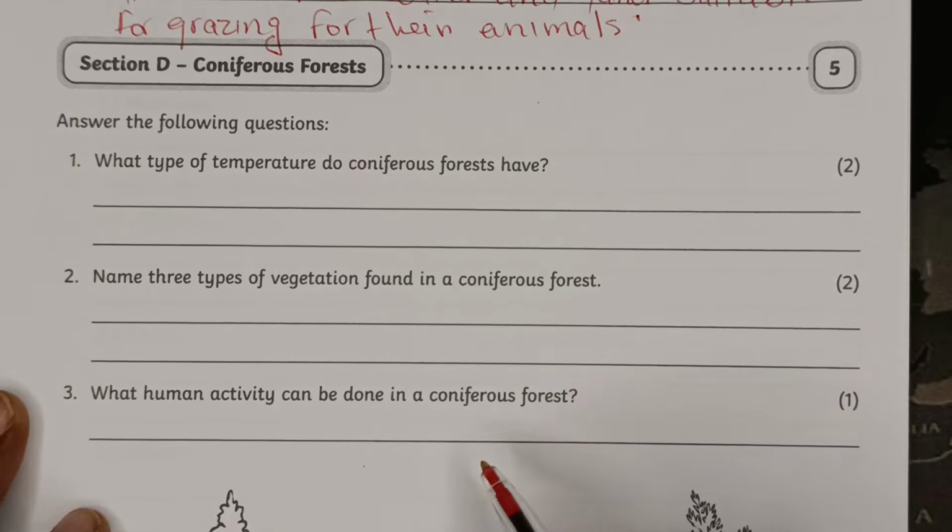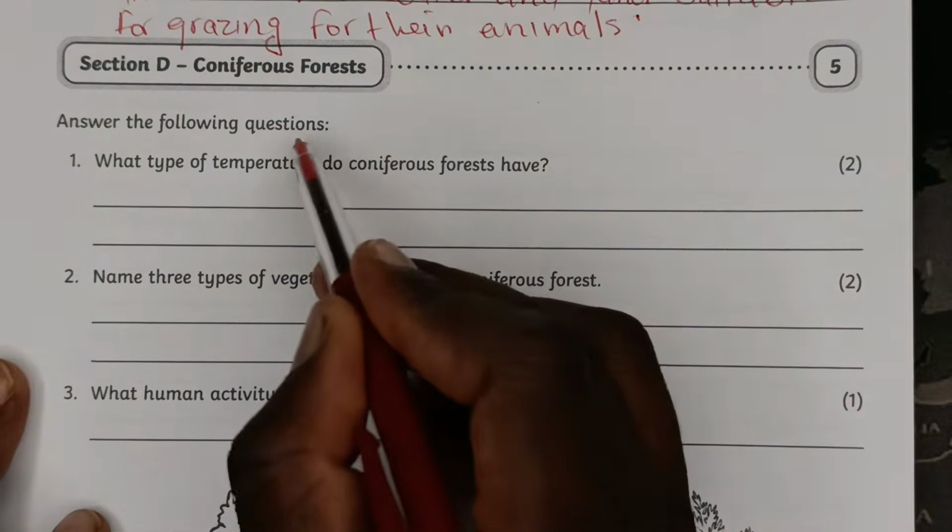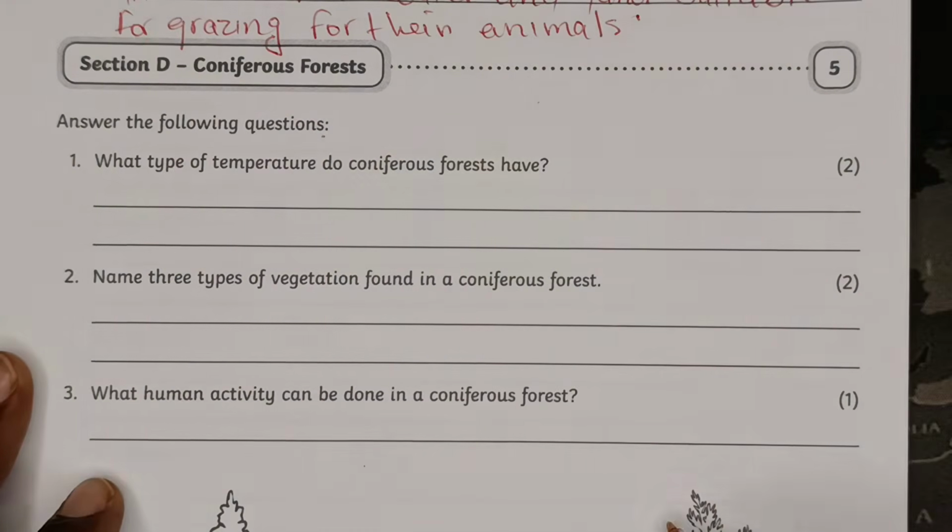Section D. Section D says answer the following question.